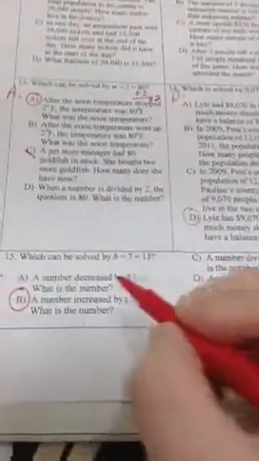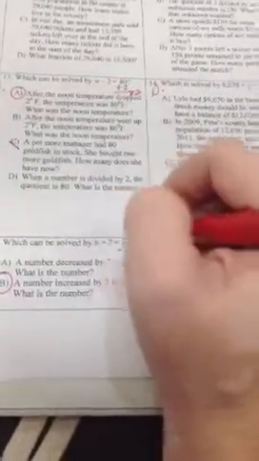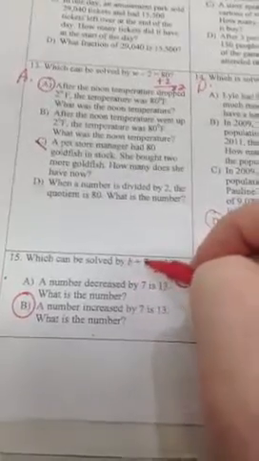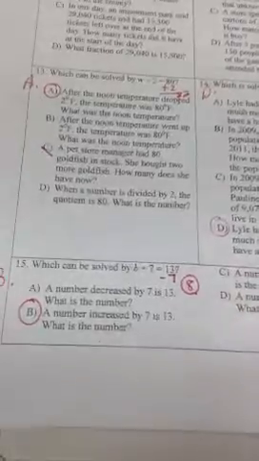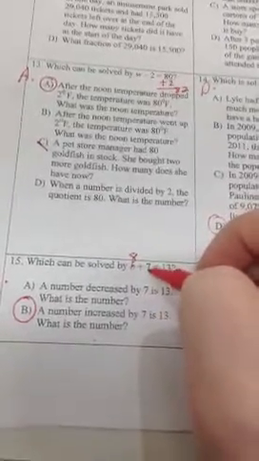Last one, number 15, is B. And it says the opposite of add 7 would be take away 7, and that would be 8. So you're looking for something that would be 8. So a number increased by 7. So some number increased by 7 equals 13, and that number would be 8. So that is true, because if I put 8 there, 8 increased by 7 equals 13.